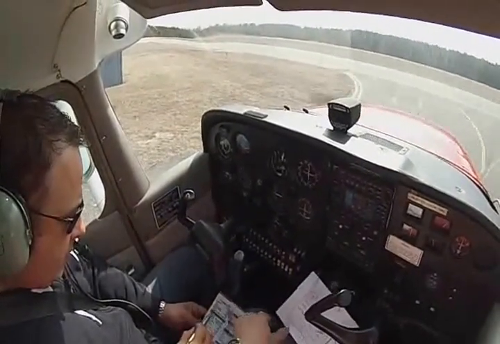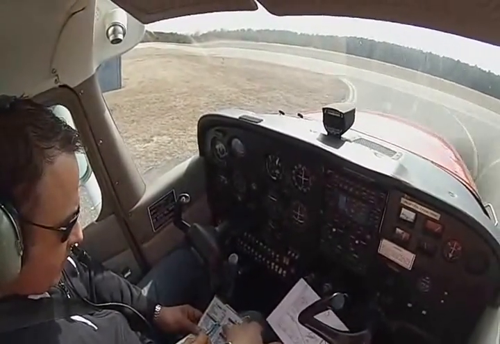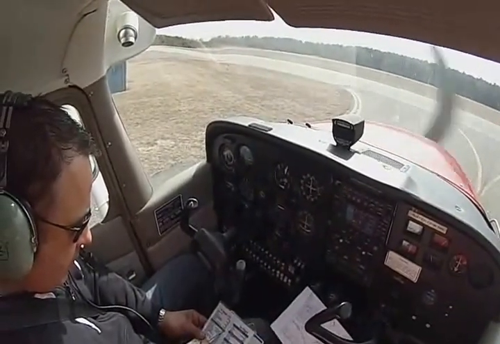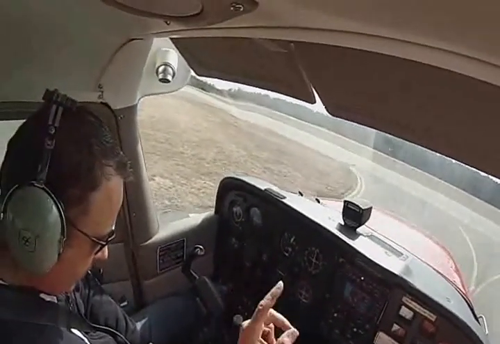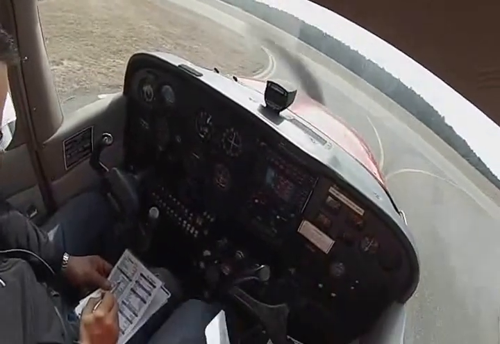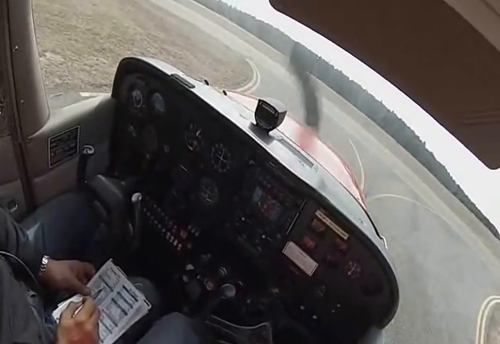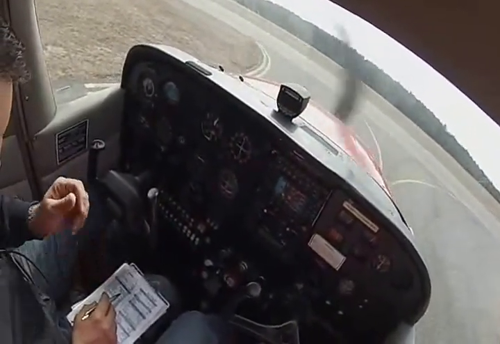So where are you at now? We're at the altimeter set. So that, okay. Park and brake. Okay, this is before takeoff. So what we're going to do is we're going to taxi over to 31. Okay. I'll put my pen here.